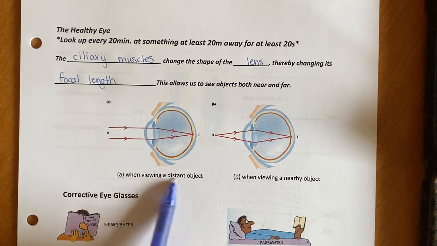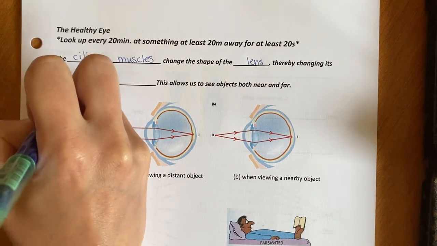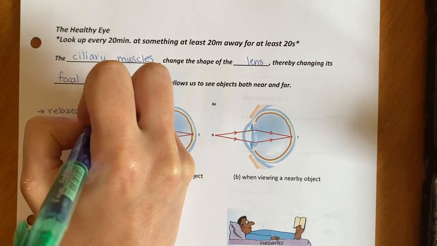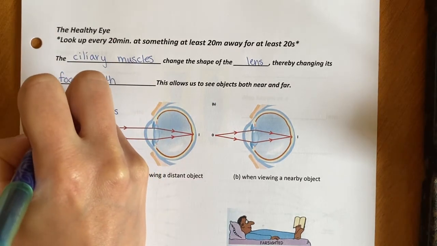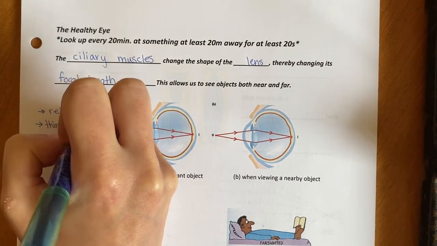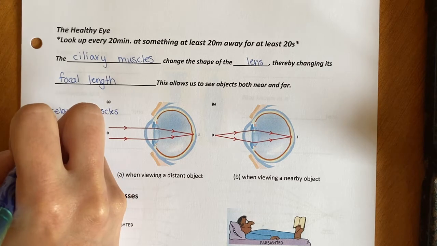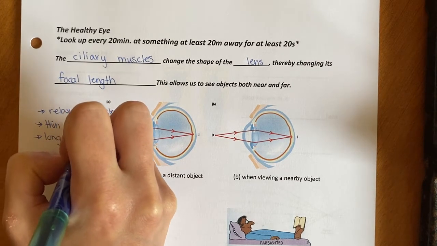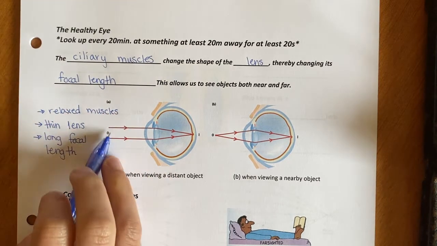When you're viewing a distant object, we have relaxed ciliary muscles, which produce a thin lens, because they're pulling there, and a longer focal length, to see stuff that's further away.